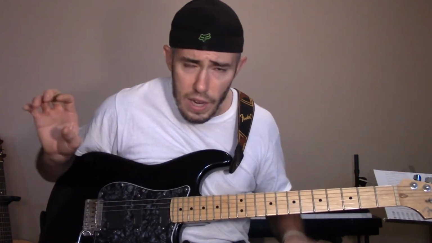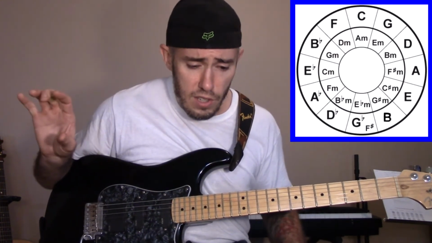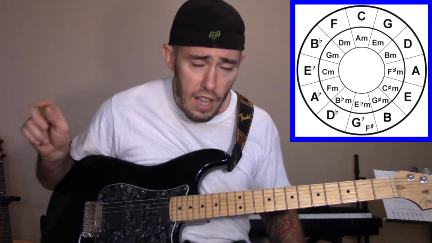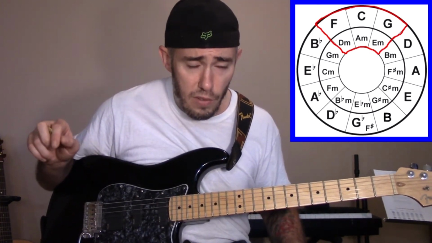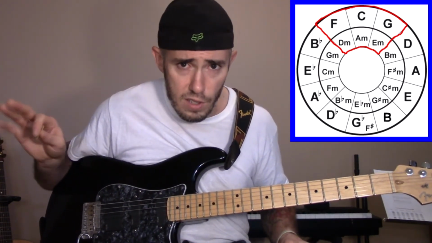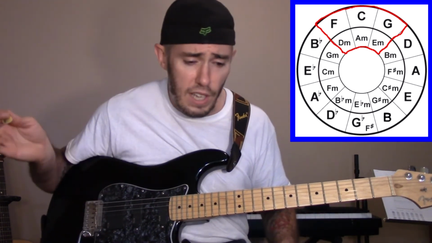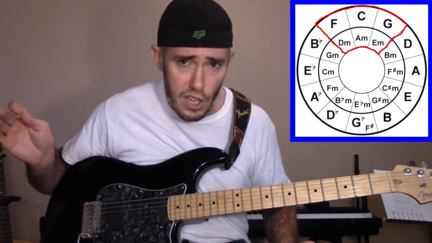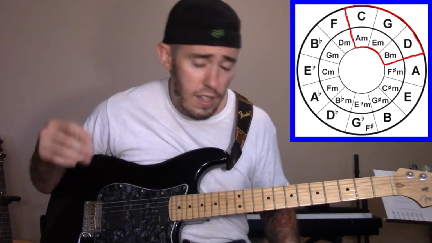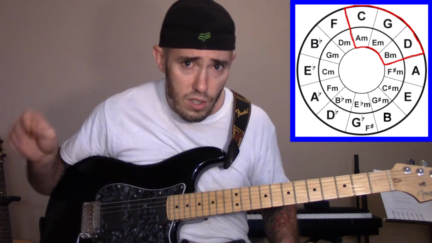Essentially, the easiest way to explain this is by taking a look at the circle of fifths. The circle of fifths groups all of the chords for each key in groupings of 6, like so. If you're in the key of C major / A minor, they're relative to one another. Your 6 diatonic chords are here. If you're in the key of G major / E minor, those are relative to one another. Your 6 diatonic chords are here. If you're in the key of D major / B minor, your 6 diatonic chords are here.